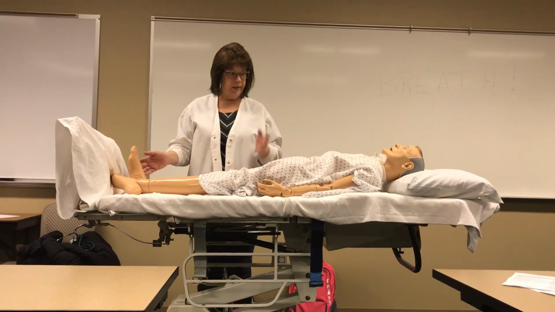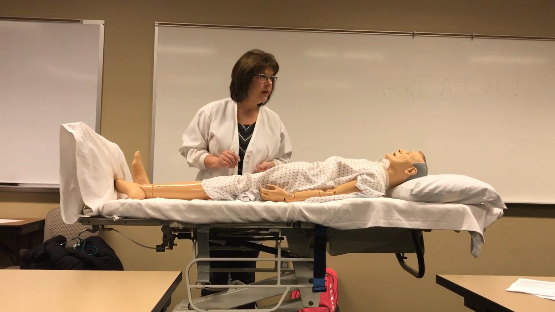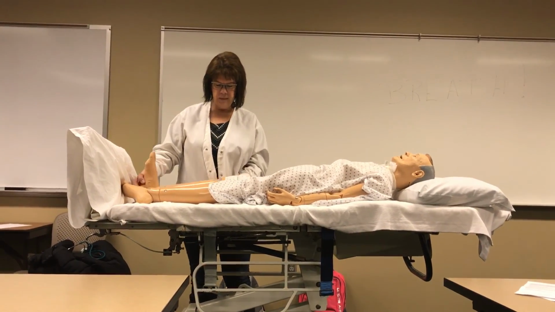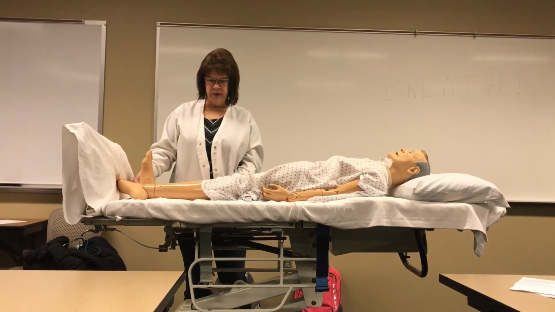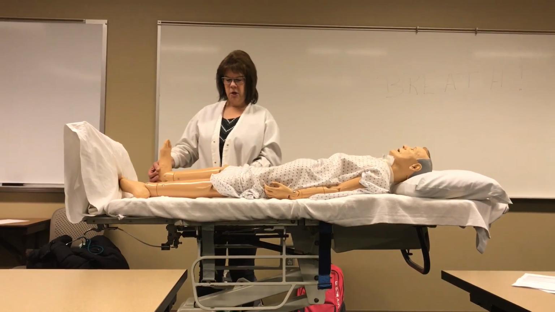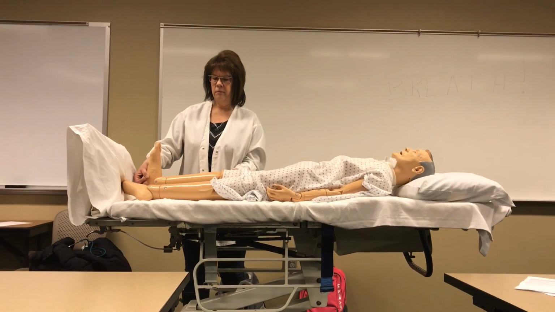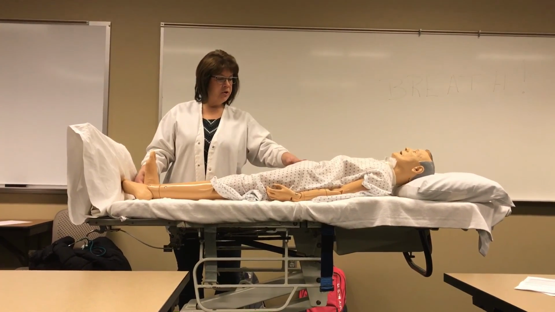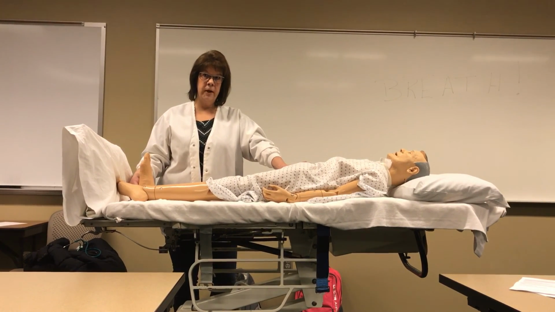As long as we're with the leg and doing things like that, if they were suspected of appendicitis, you could do your obturator, where you're rotating the leg, and make sure there are no signs at McBurney's point.